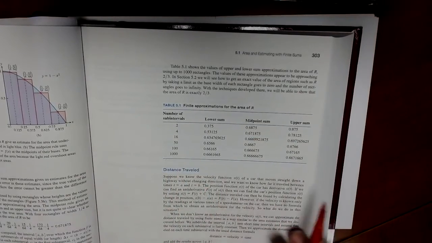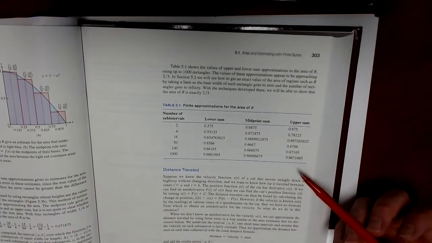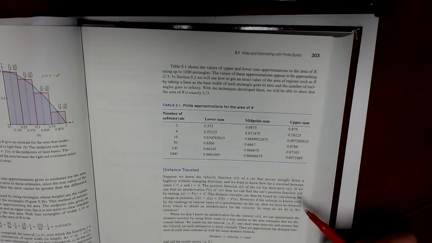And of course, 2/3 is just a guess. I mean, how would I know if this was not 0.66666, and then in the 1,000th decimal place there was a 9 instead of a 6? I'm not going to know that. But we will get a method to do this and compute those limits exactly before it's all said and done.